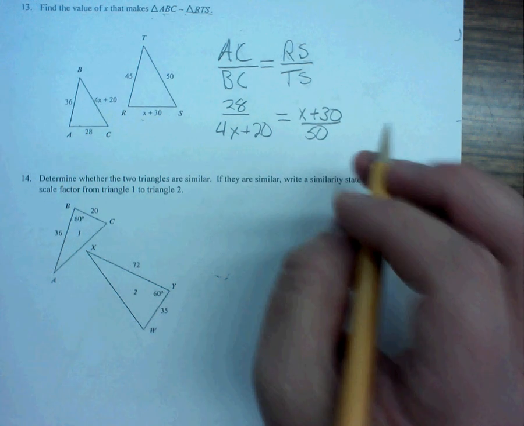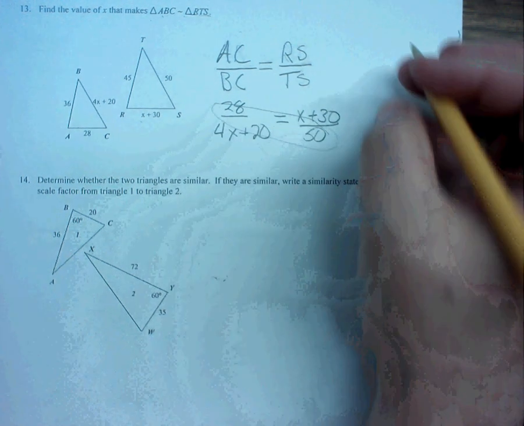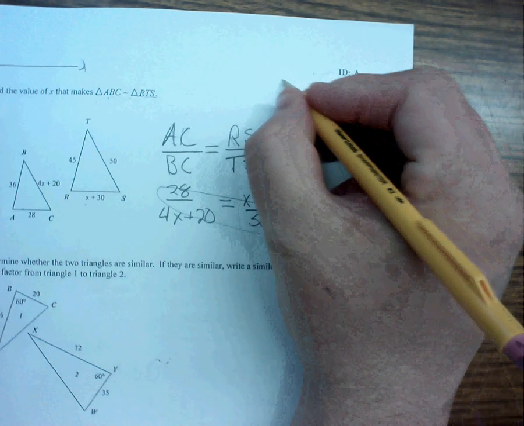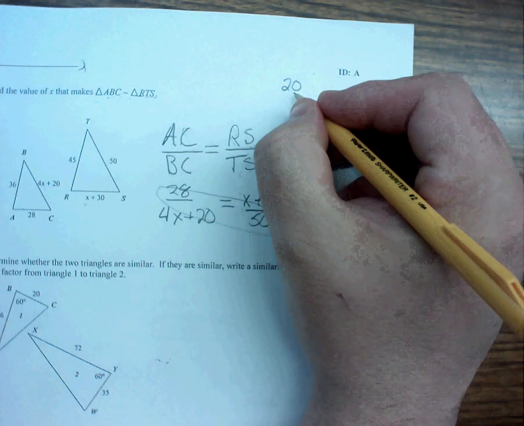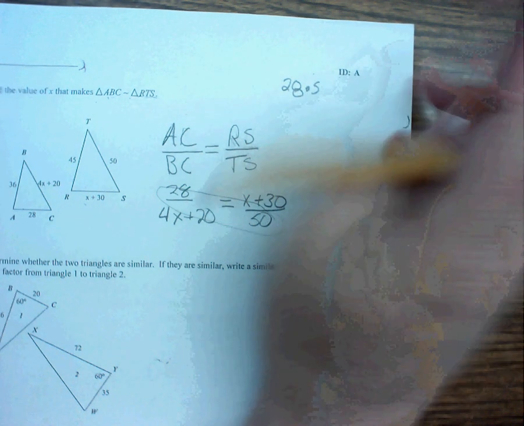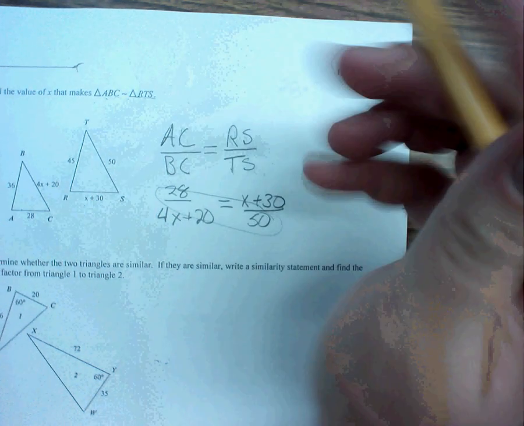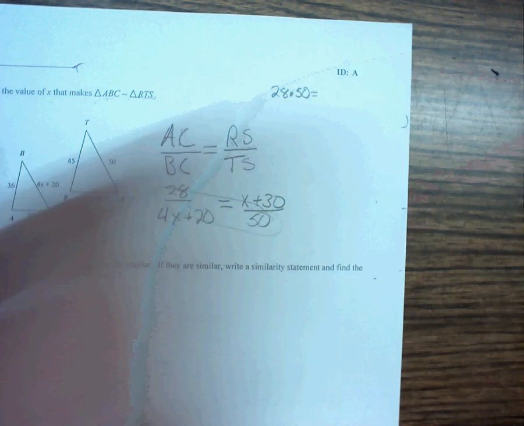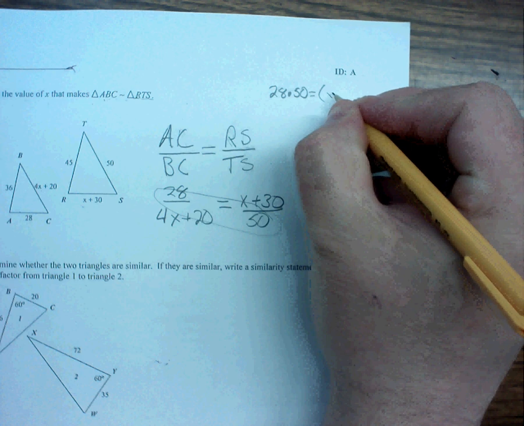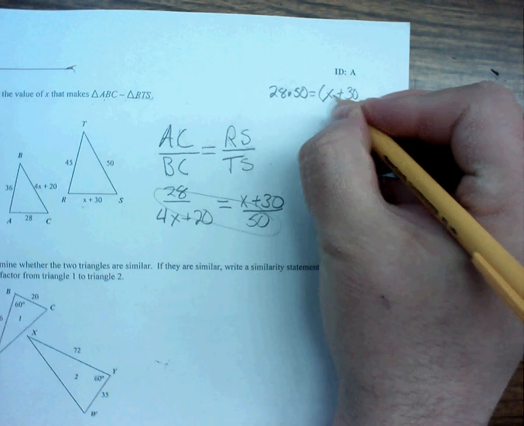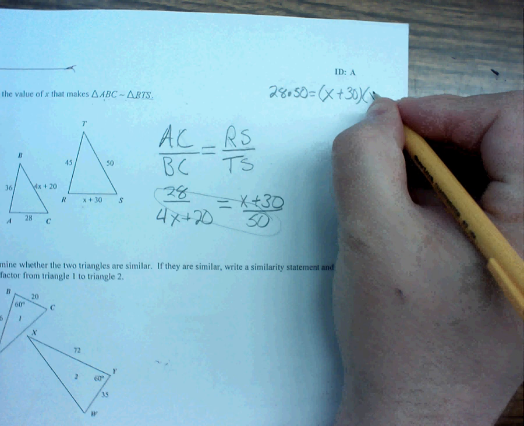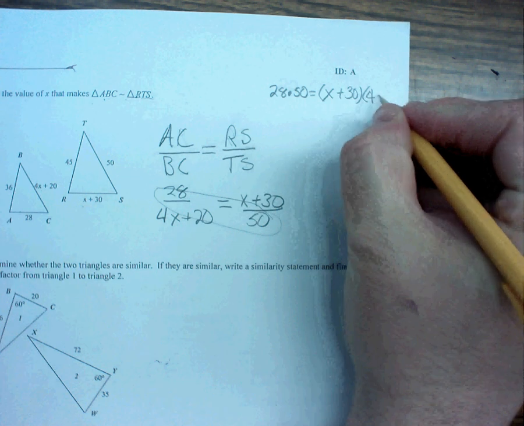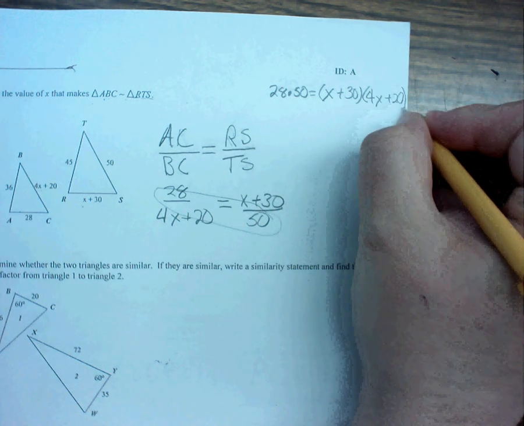All right. So now what this means is I'm going to cross multiply. You're going to have to write way up towards the top because we're going to need a lot of space. 28 times 50 is equal to the quantity x plus 30 times the quantity 4x plus 20. This might be easier than you guys think.